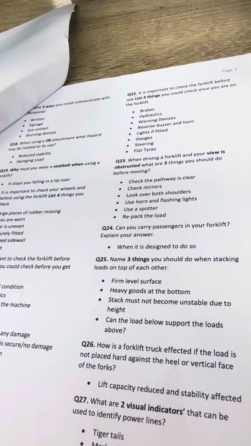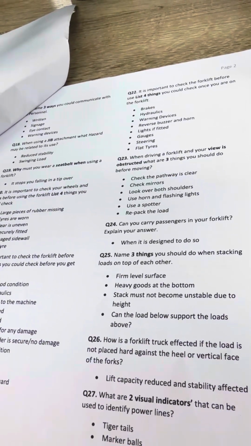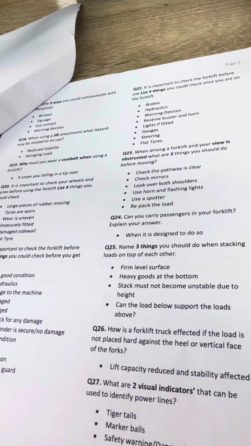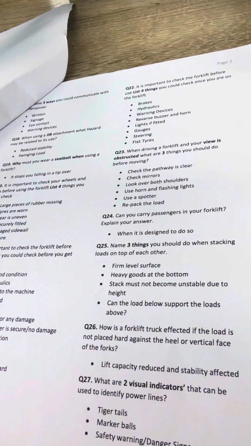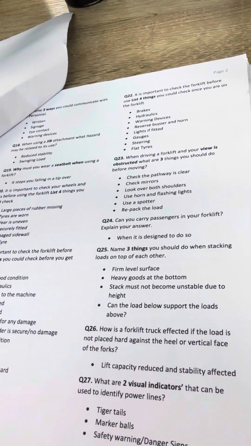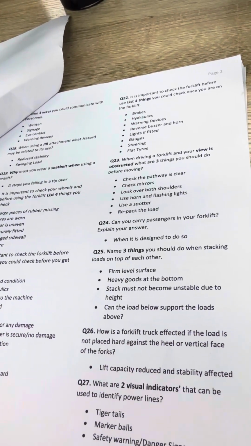Question 25. Name 3 things you should do when stacking loads on top of each other. 1. Firm, level surface. 2. Heavy loads, goods at the bottom. 3. Stack must not become unstable due to height. 4. Can the load below support the loads above?